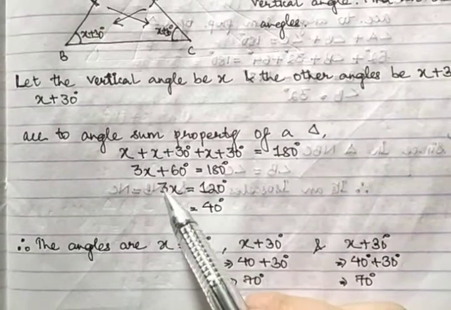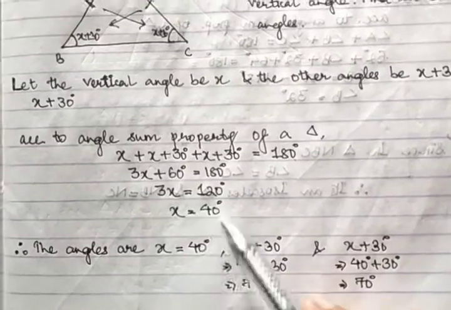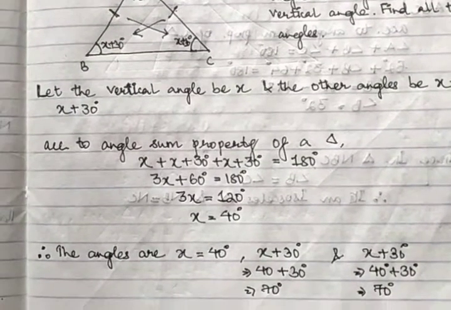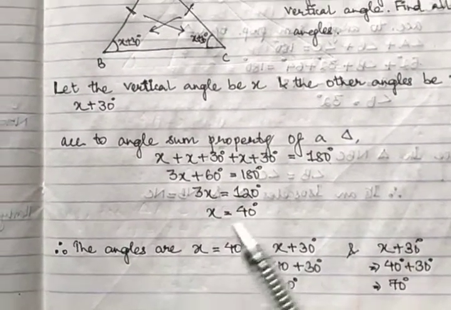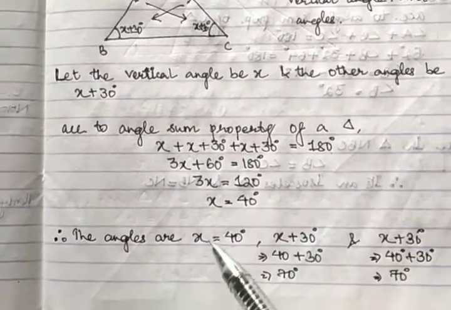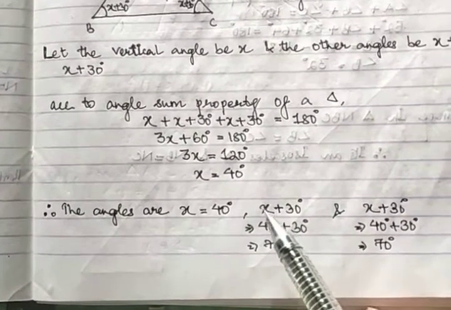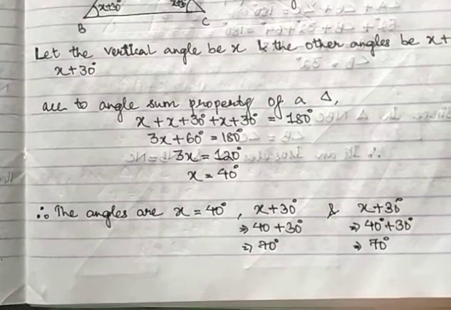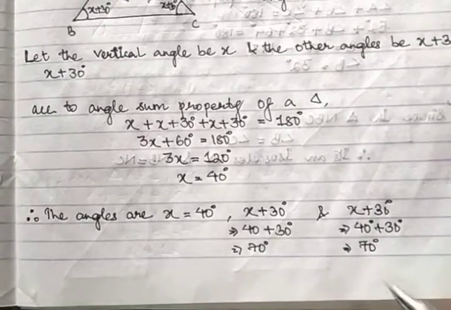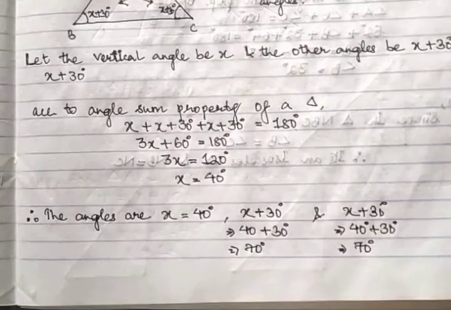See, 3x equals 120, 3 goes to the other side, divide, isn't it? So I've simply written, 120 divided by 3, I know it's 40 degrees, so x equals 40 degrees. Now we need to find the angles. The angles were x, x plus 30 and x plus 30. One angle is x equals 40 degrees. The second angle is x plus 30, that is 40 plus 30, it's 70. The third angle is also x plus 30, so 40 plus 30 is 70. So we got our angles as 40, 70 and 70.